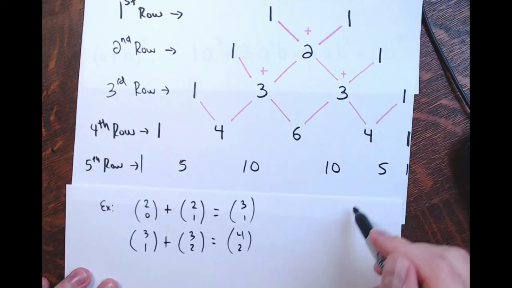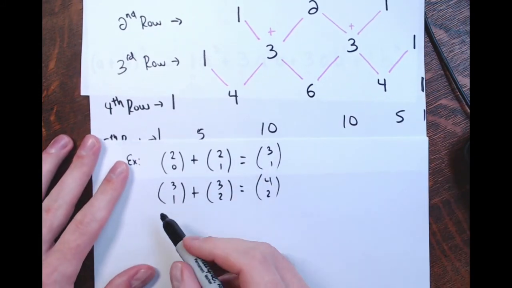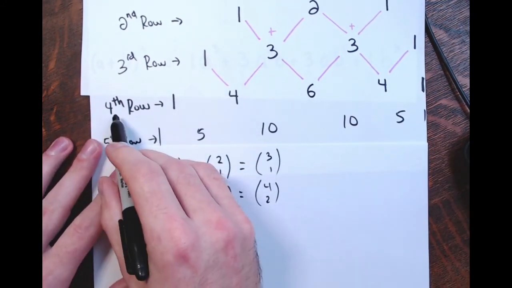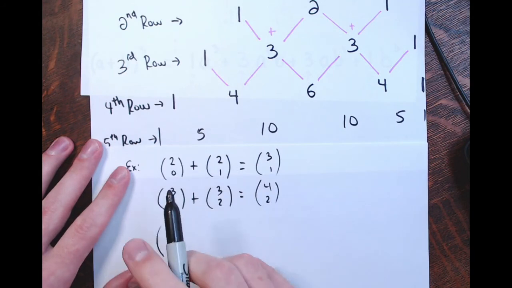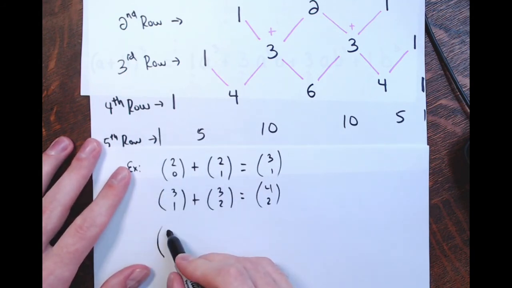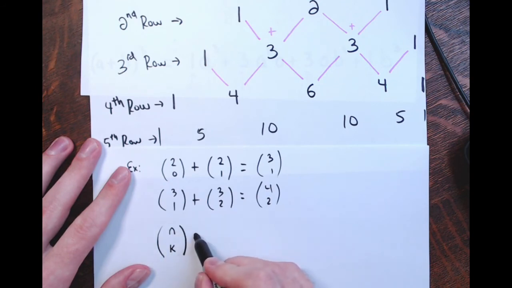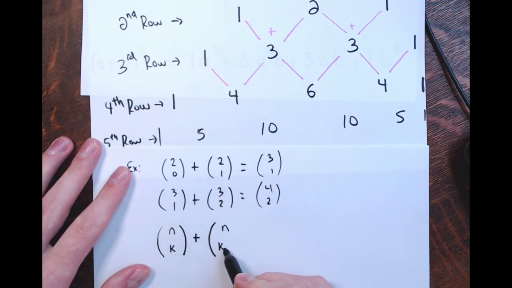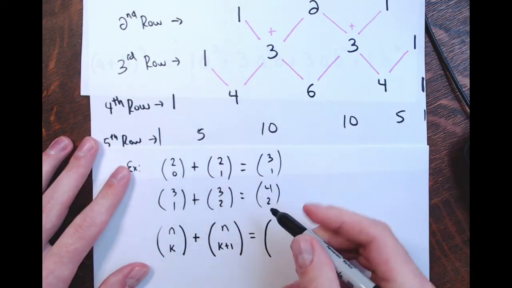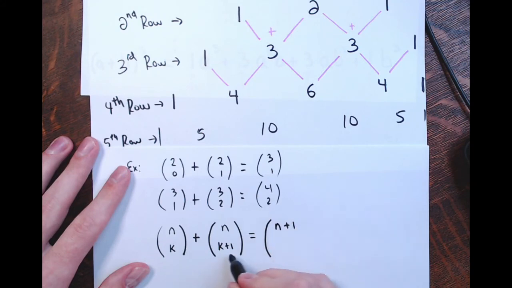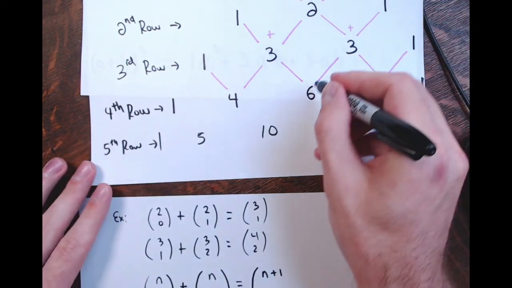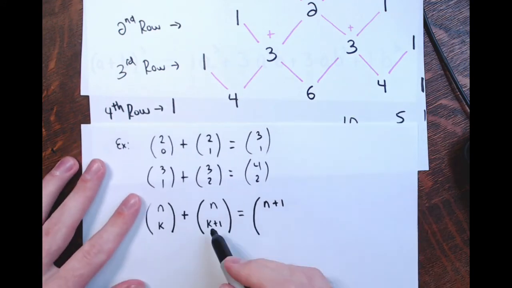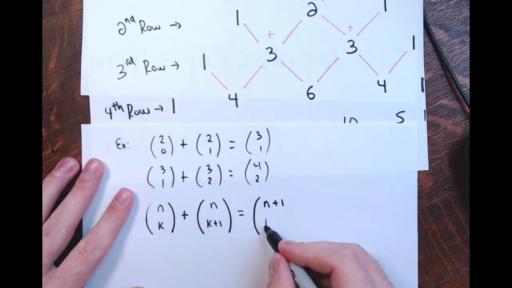So what I'm noticing here is that if I'm in row n, if I do, say, n choose k, and then add to it the next one over, which would be n choose k plus 1, I'm getting a number in the next row, the n plus first row. So n plus 1 choose, and I'm in the same diagonal, so I'm choosing the same amount as this second number here, k plus 1.